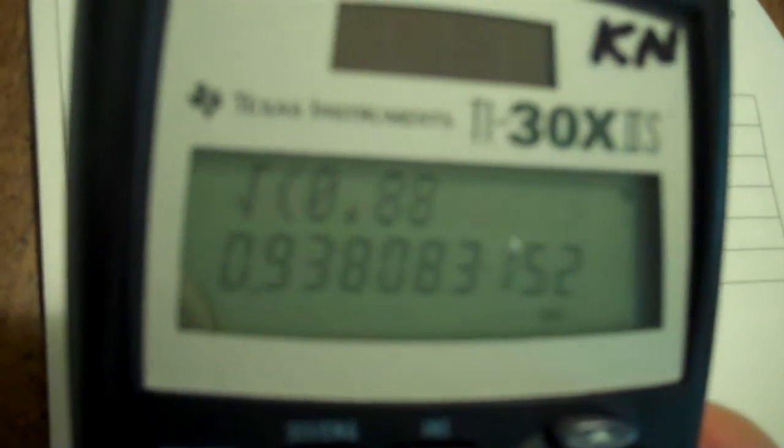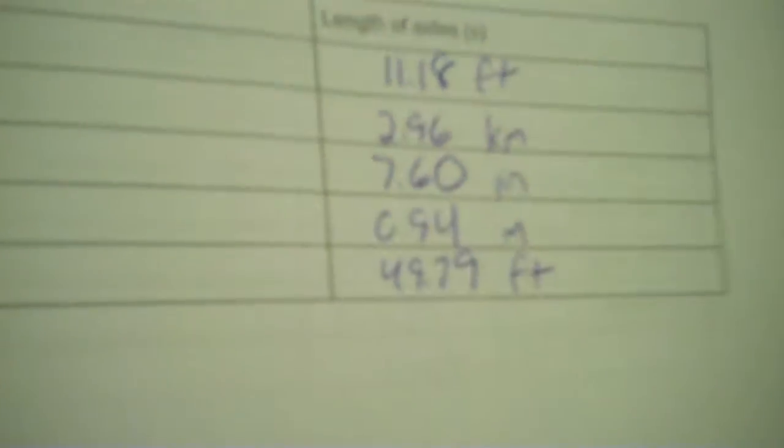So the square root of 57.75. 7.60. Square root 0.88. 0.94. Square root 2479. Okay, 49.79. You got to pay attention. They give you the square feet. You want to get back to just the feet.